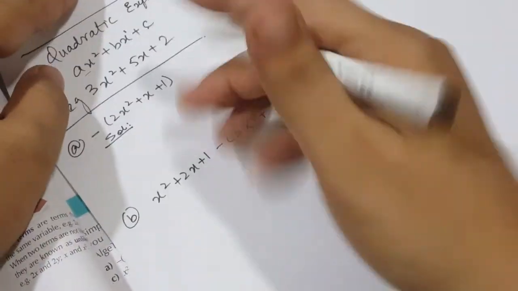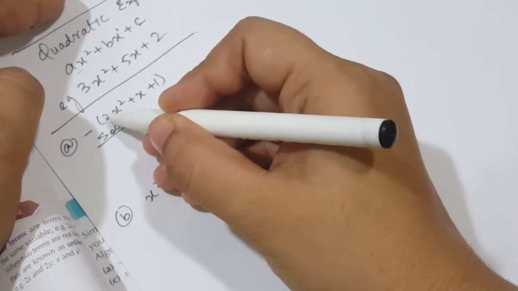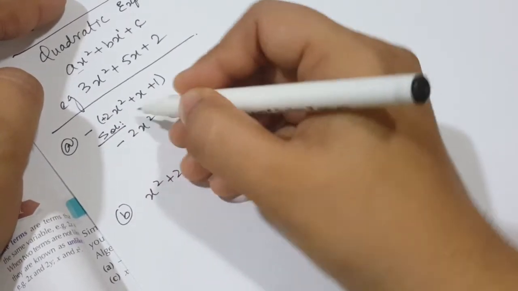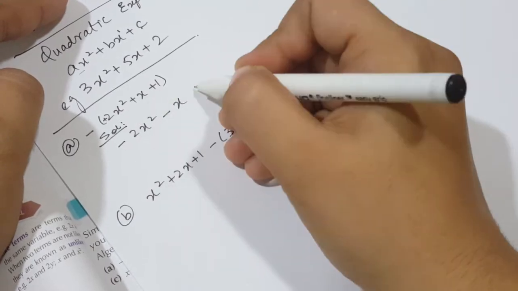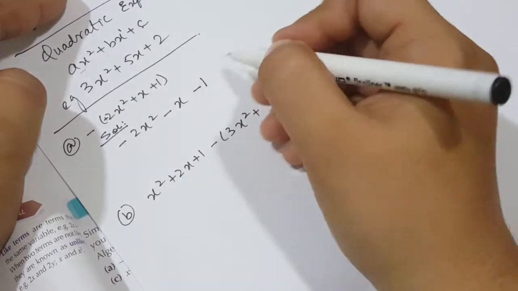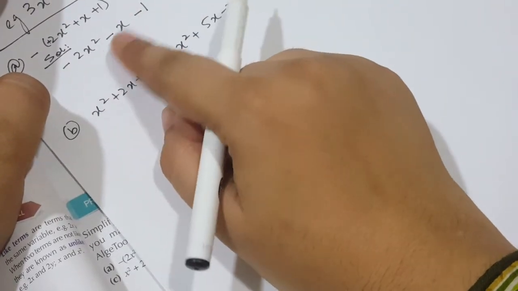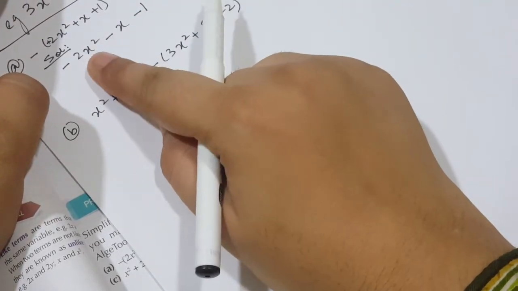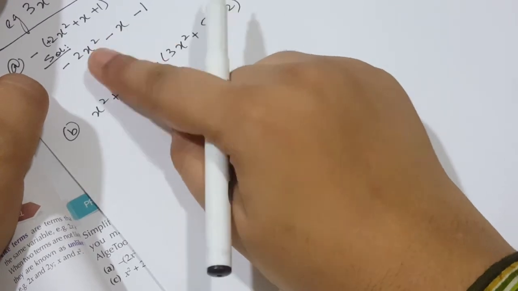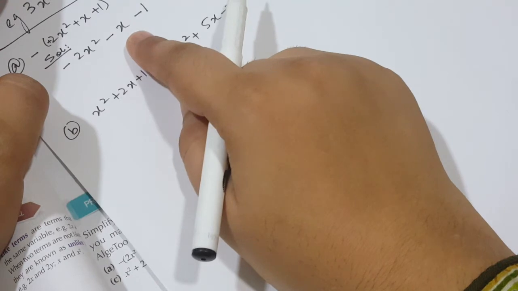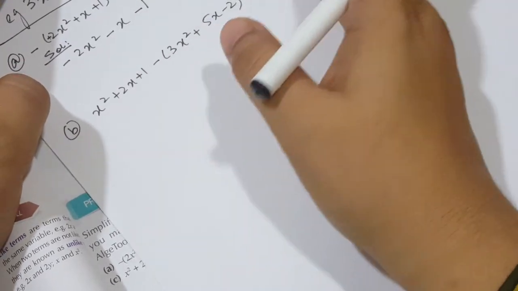Now I'm going to simplify this one. I'm going to open the bracket. The sign of this 2 is plus: plus 2x square minus x minus 1. That's it, it's my answer. I cannot add and subtract these x square term and x term. Indeed, the variables are the same, but the powers are different. So the same variable having different powers cannot be added or subtracted. In case of division and multiplication, that is a different case.